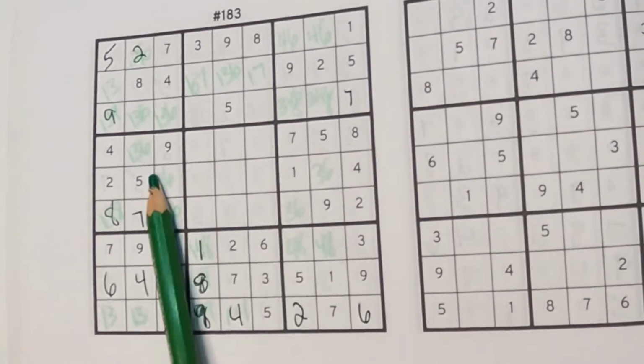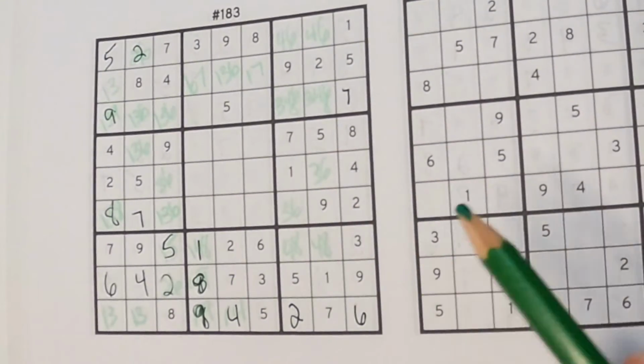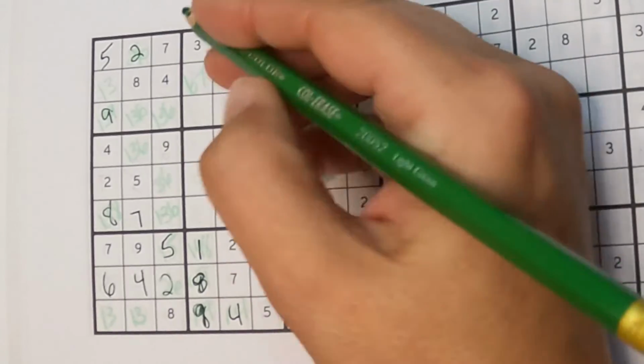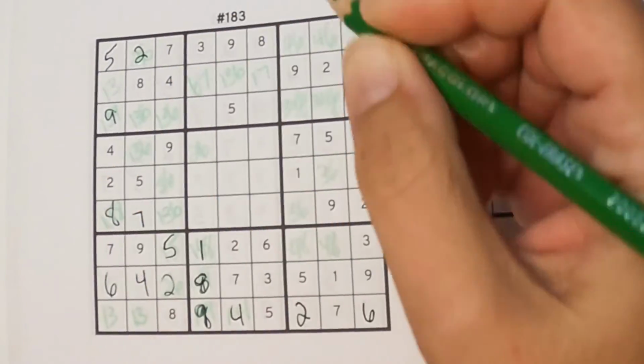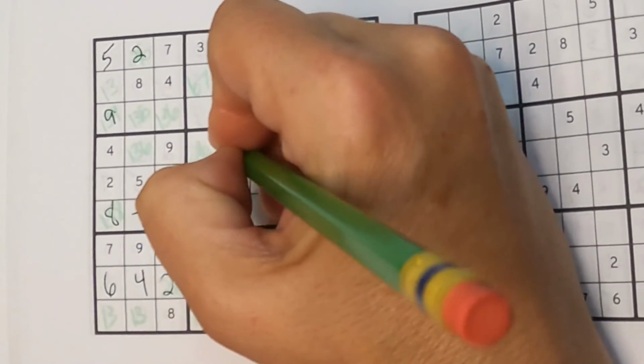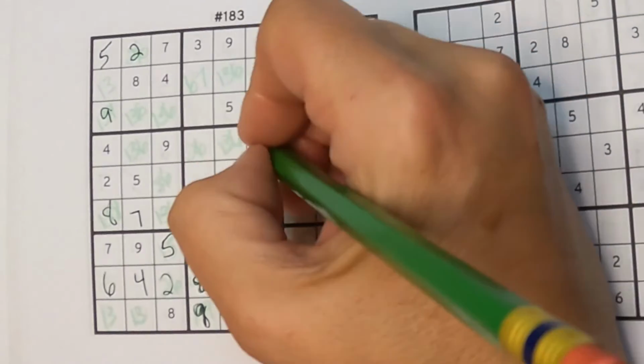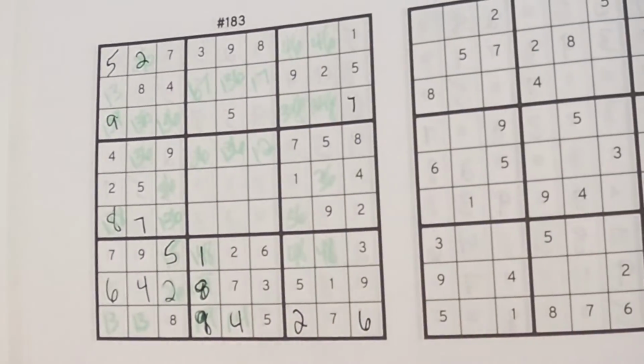If we look at this row, we're missing 1, 2, 3, and 6. We've got 1 and 3 here, so 2, 6. 2 here, so 1, 3, 6. 3 and 6 here, so 1, 2.